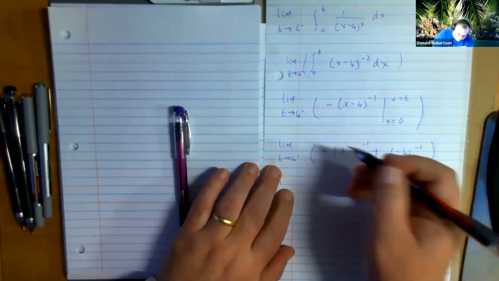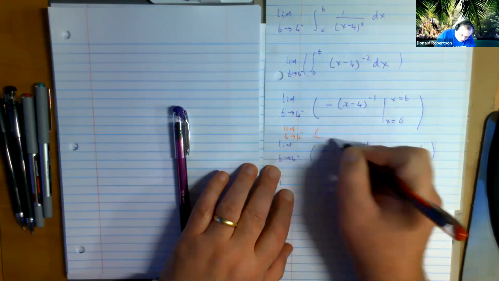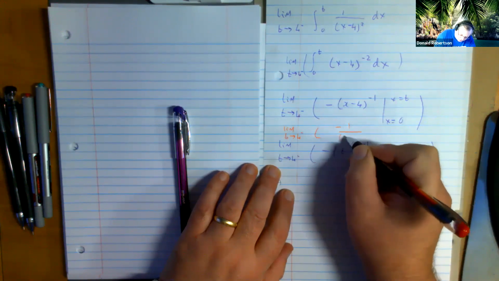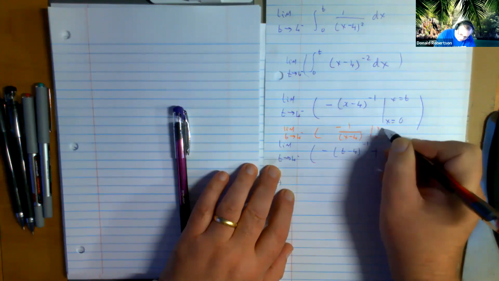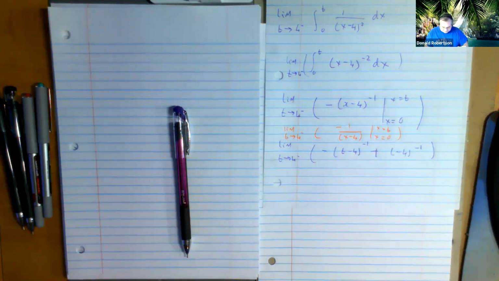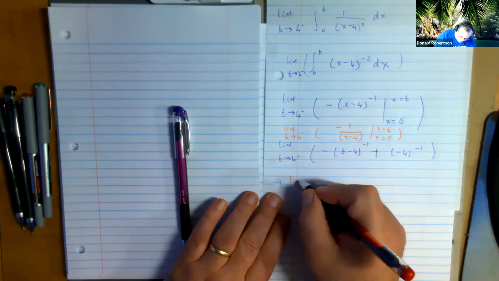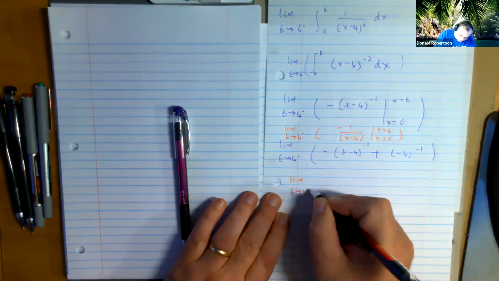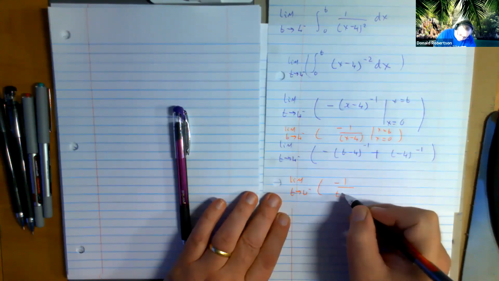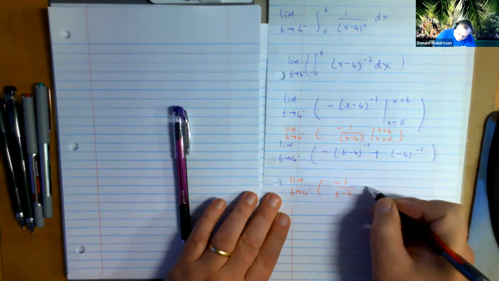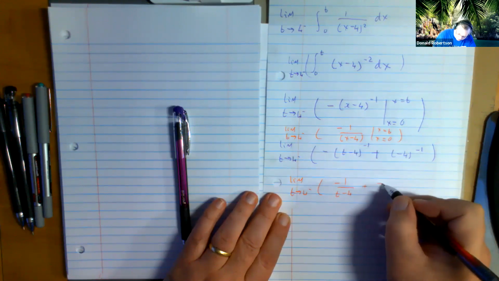Suppose I did this, and I did a style point on it. Then what we are now looking at is the limit as t tends to 4 minus of -1 over t take away 4 plus -1.